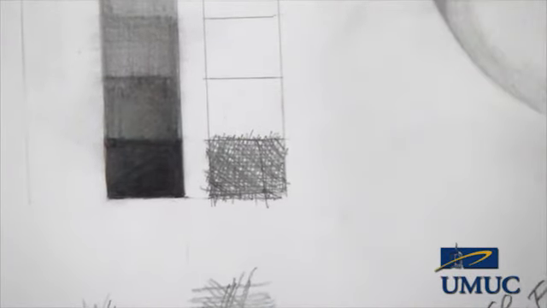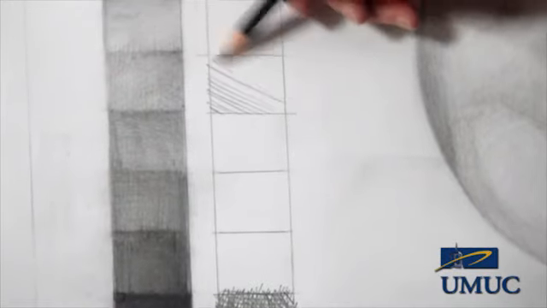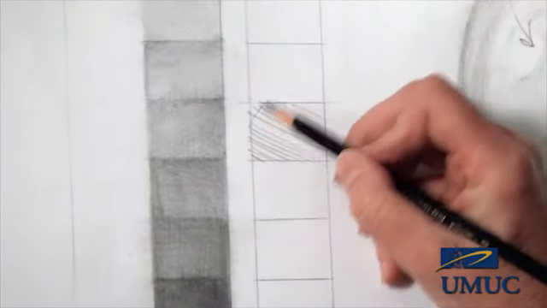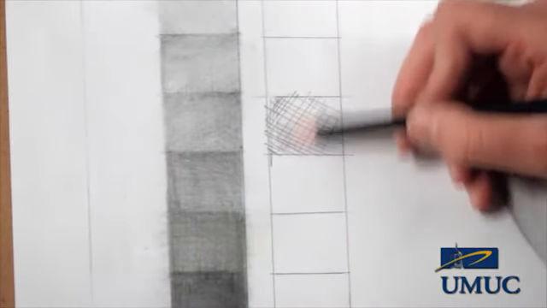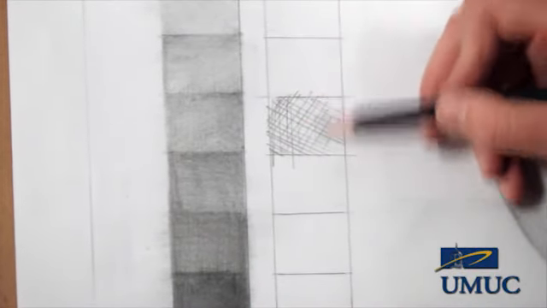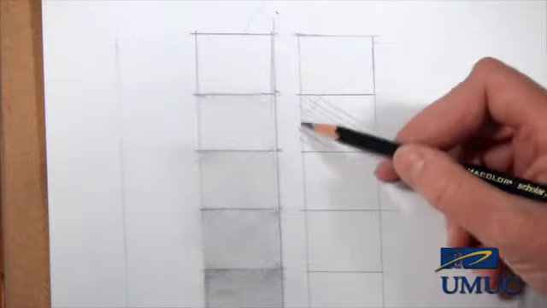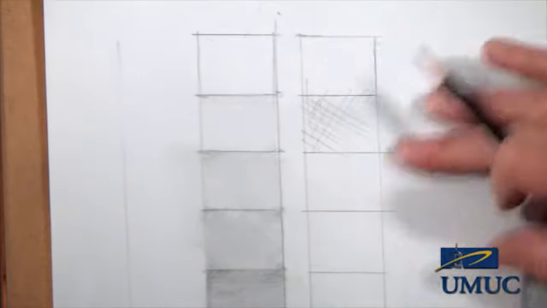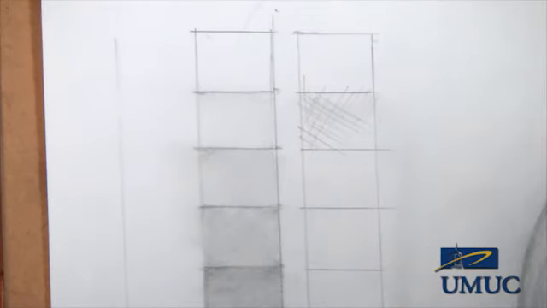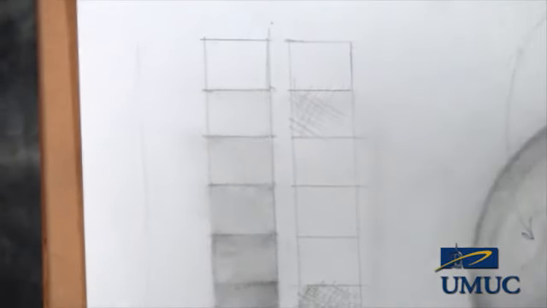So I would gradually go up the scale, maybe mid-value. My hatching would be lighter and not so much hatching. And then way up next to white, it would be barely there. So imagine the scale going from dark to light with your cross hatching.